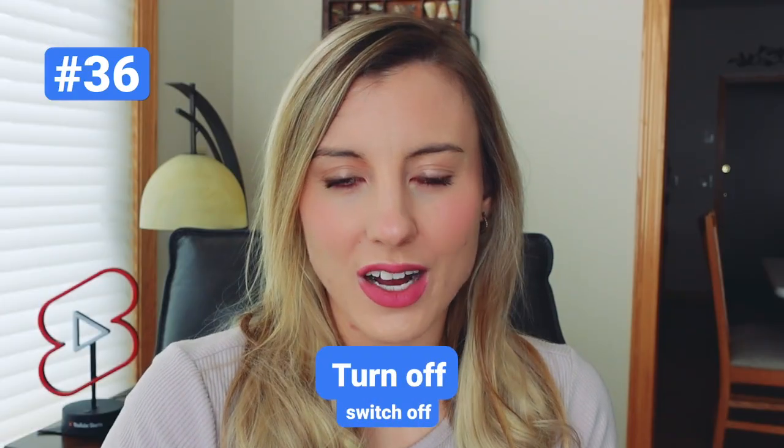To turn off. If you turn off something, it means you switch it off or you switch off the power. So most commonly we say, can you turn off the lights? To take away. To take away something means to remove it. If you remove something as a punishment, you can say, I'm going to take away your Xbox for a week.